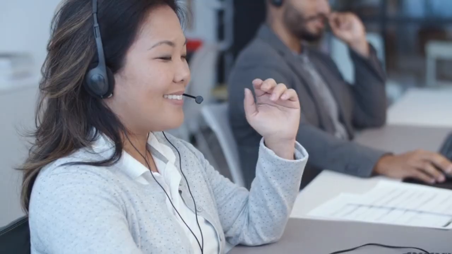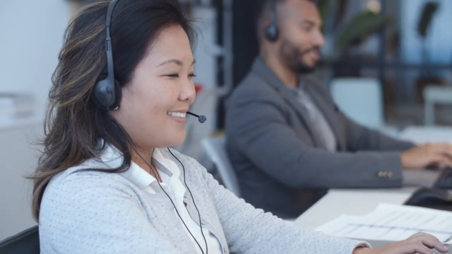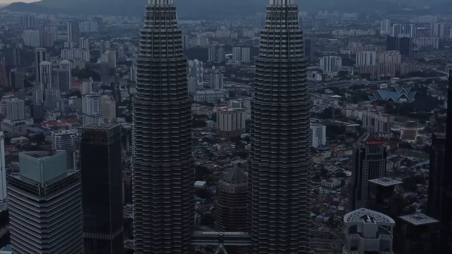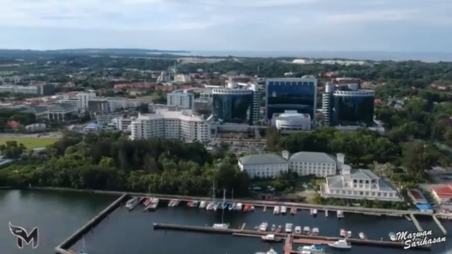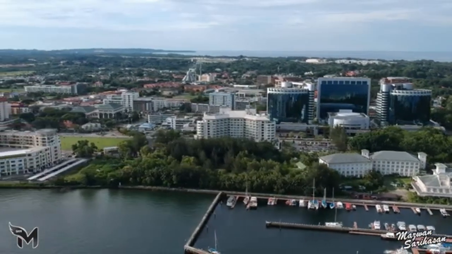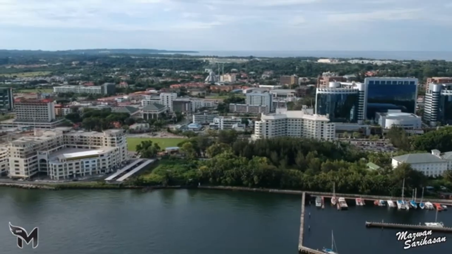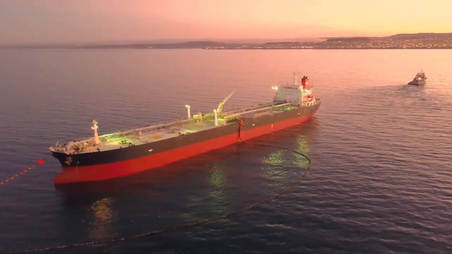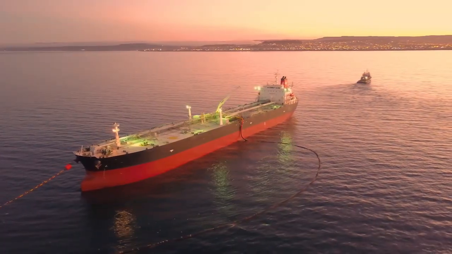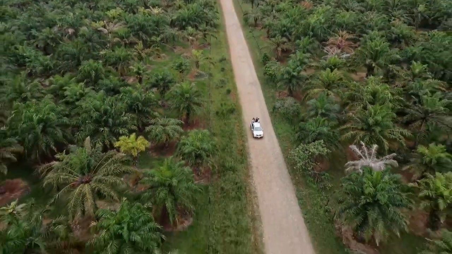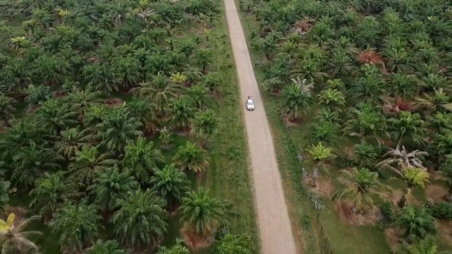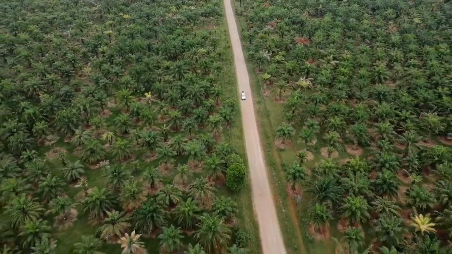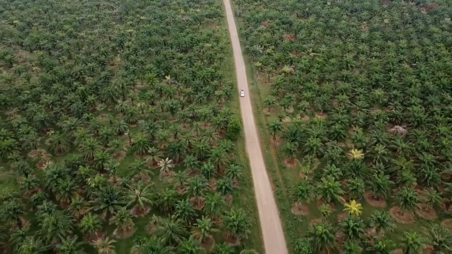The service sector is the largest contributor, driven by tourism and finance. For example, Langkawi and KLCC are major tourist destinations, while Labuan serves as an international financial hub. In the manufacturing sector, Malaysia is a leading exporter of semiconductors and petroleum products, with major companies like Intel and Petronas playing crucial roles. Agriculture remains important, particularly in palm oil, where Malaysia is the world's second largest producer, though these sectors still rely heavily on foreign labor.